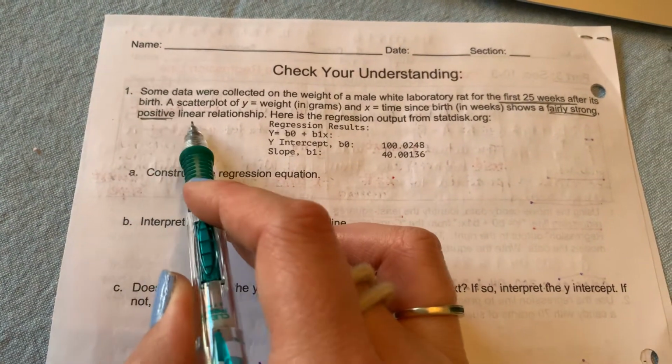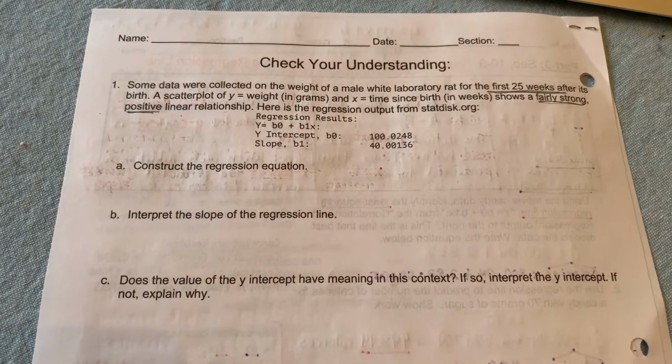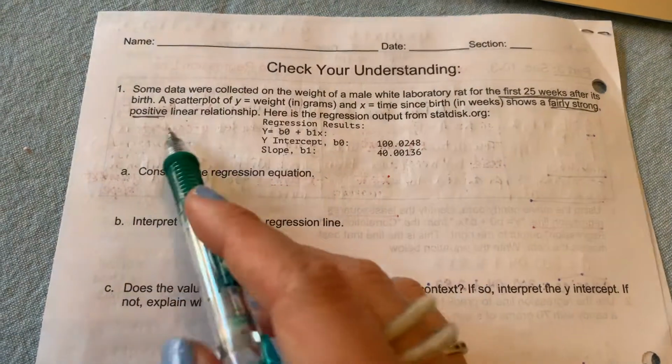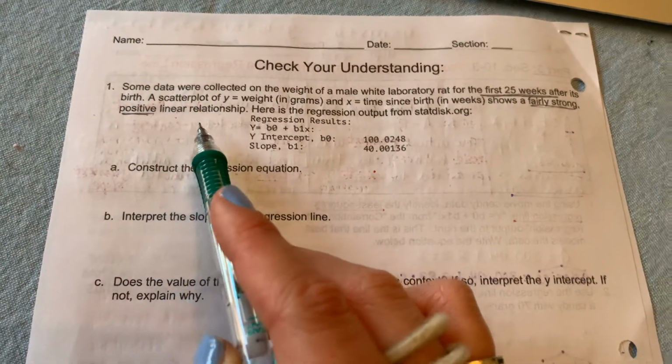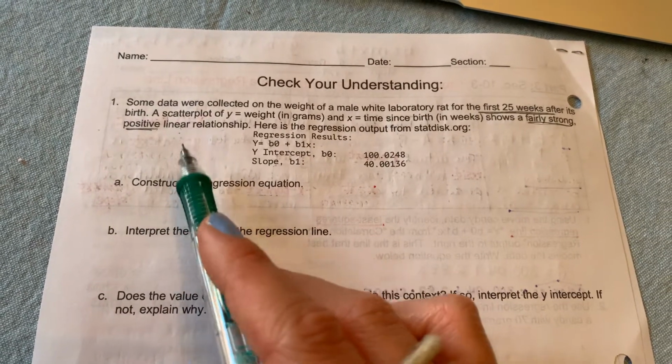I was right about positive, and the scatter plot shows that it's linear. Remember, the correlation value R cannot show linear. That's why we have to look at the scatter plot. The correlation value assumes that it's linear.